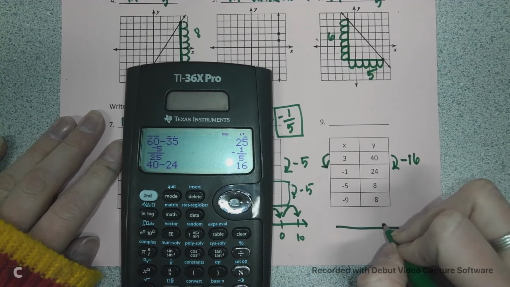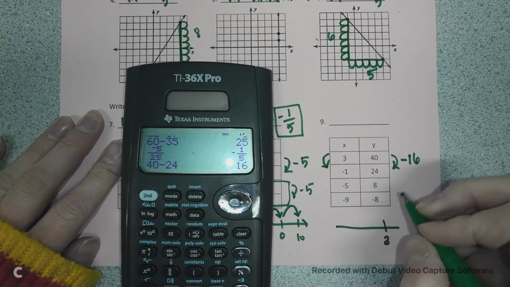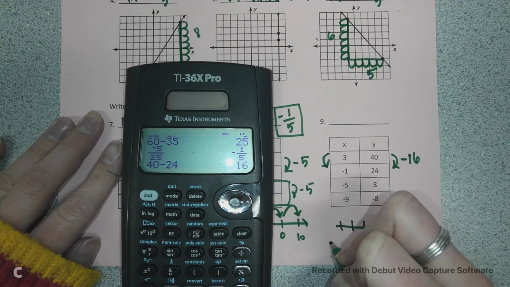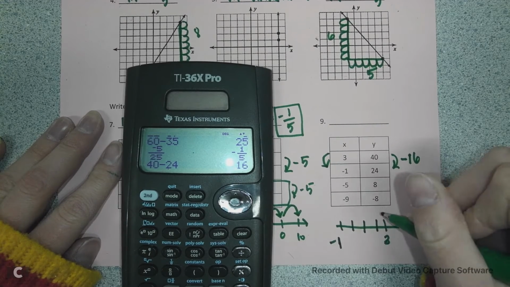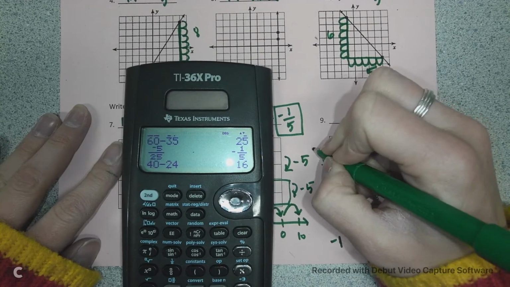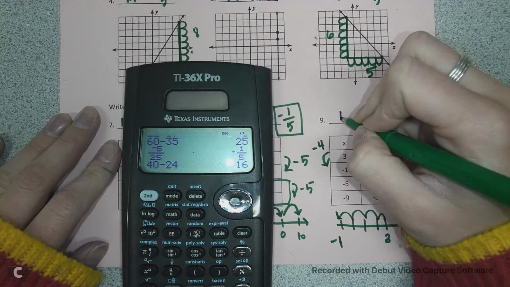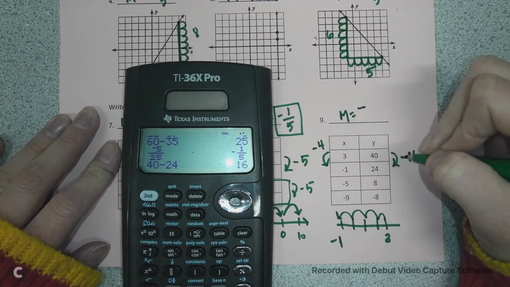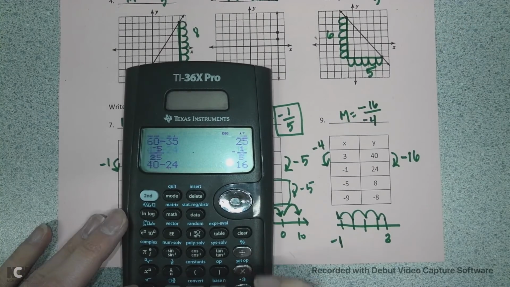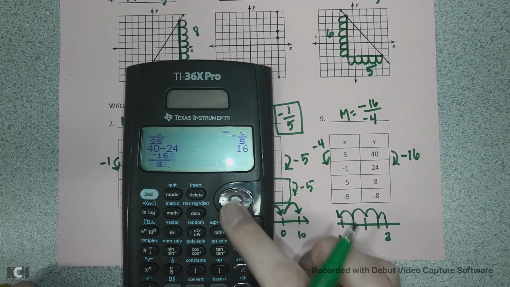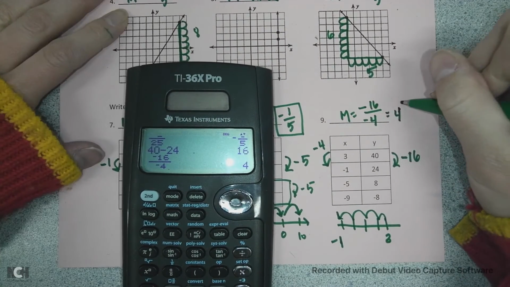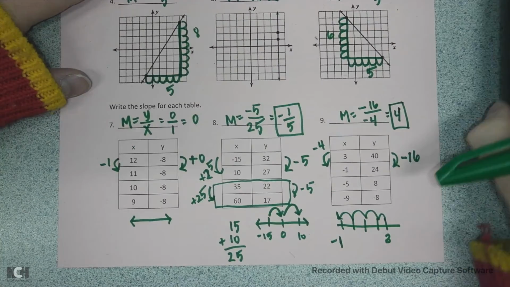So think about it like this again. I'm at 3, and I'm going 2, 1, 0, negative 1. So we went 1, 2, 3, 4 spaces, so we subtracted by 4. So my slope is my change of y over my change of x, and then I'm going to reduce it in my calculator. Negative 16 over negative 4 is positive 4. Okay, so there's my answer.